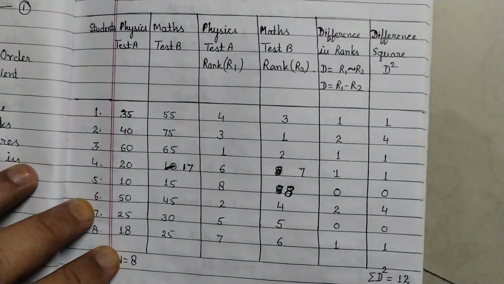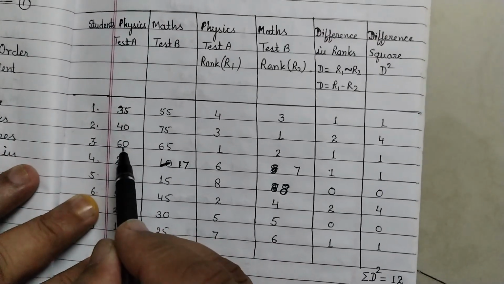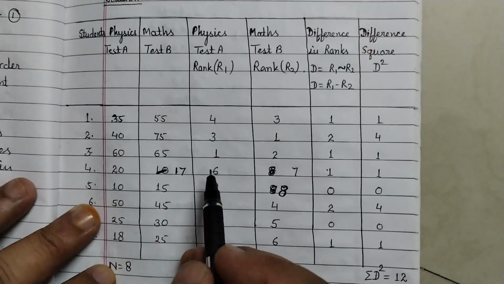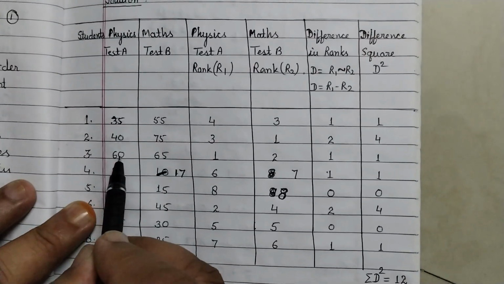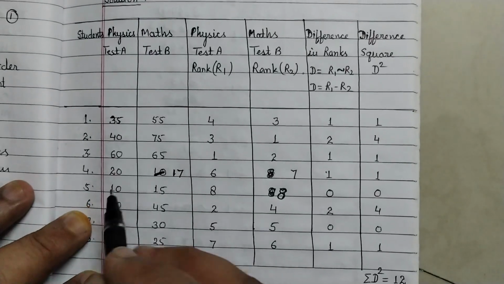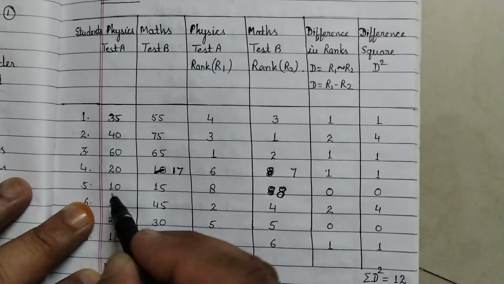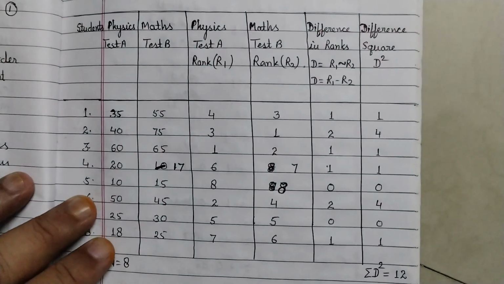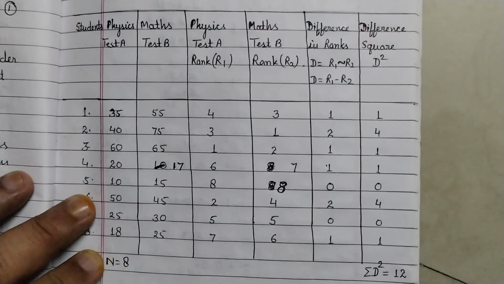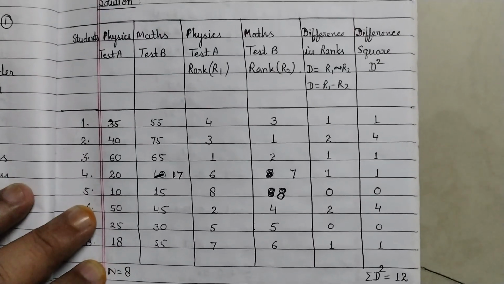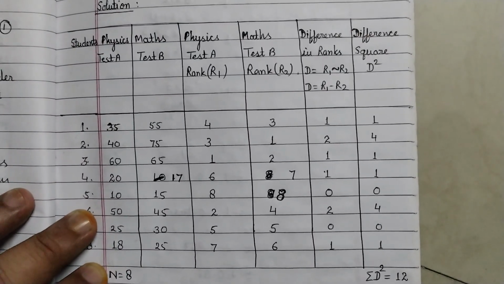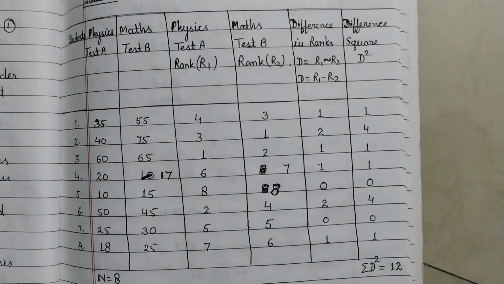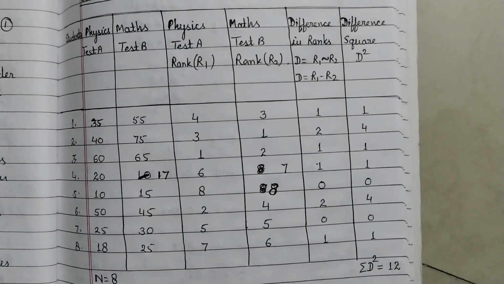In the next example I will take up, if the students are scoring the same marks, then how the rank will be given. Suppose this student has 60 marks and another one also has 60 marks, or one student has 10 marks and one more student has 10 marks. So in part 37 I will take up the example in which two or more students have the same marks, and how the rank will be given. So this is all about this rank order method, in which I have solved one example.